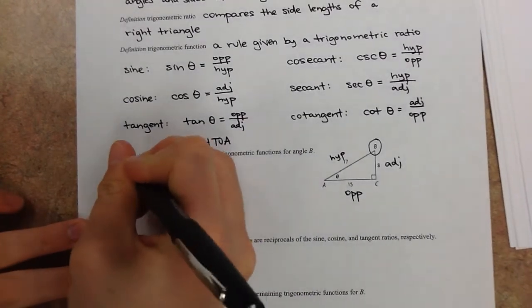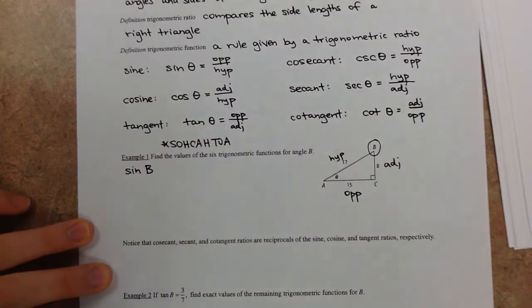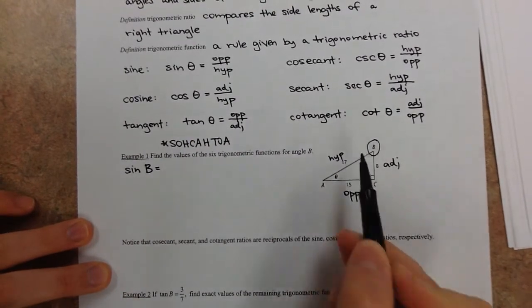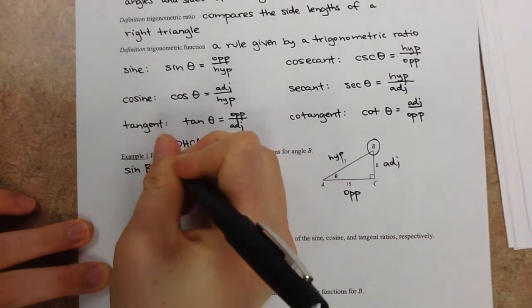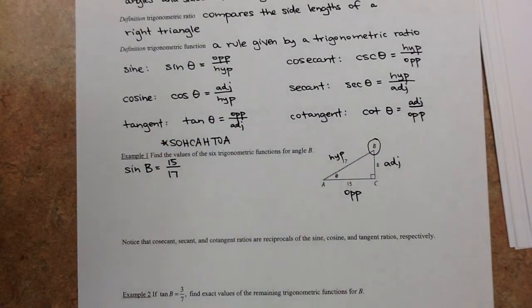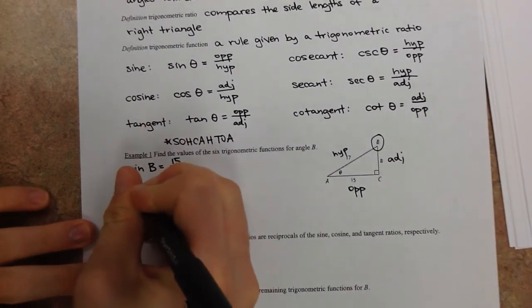So the first one is sine. They asked us for angle B, so we're going to do sine B instead of the generic theta. Sine is opposite over hypotenuse. The opposite is 15. The hypotenuse is 17. So it's got a 15 to 17 ratio, which basically means they're pretty close in length, but the opposite is a little shorter. Next one is cosine.